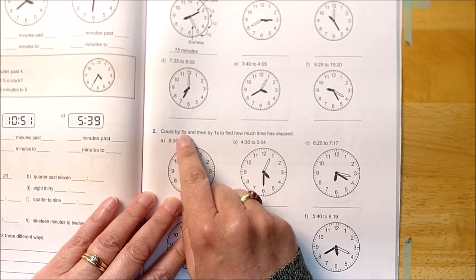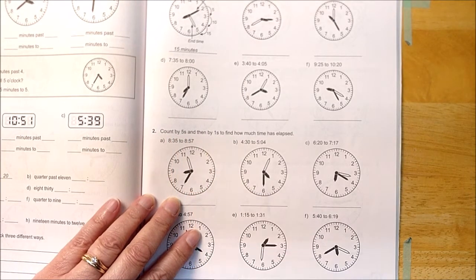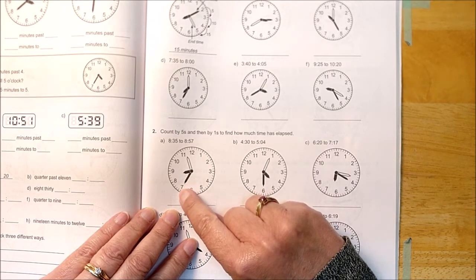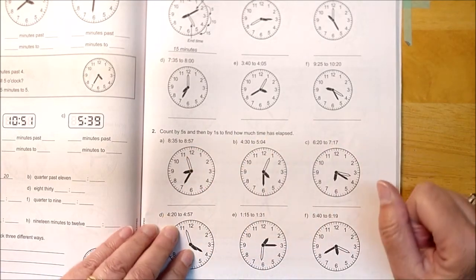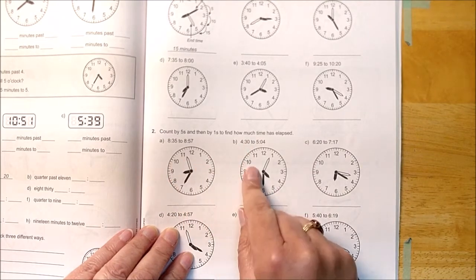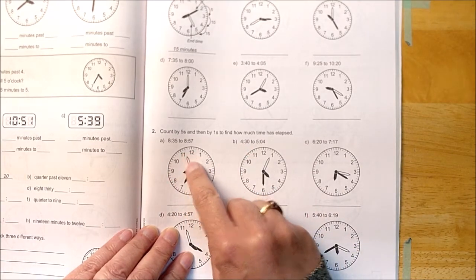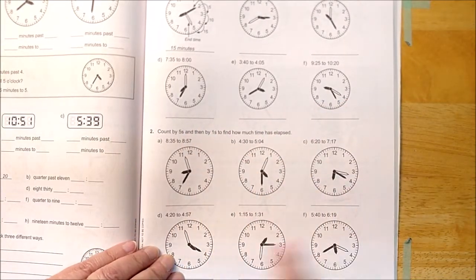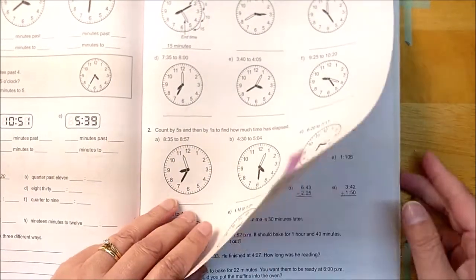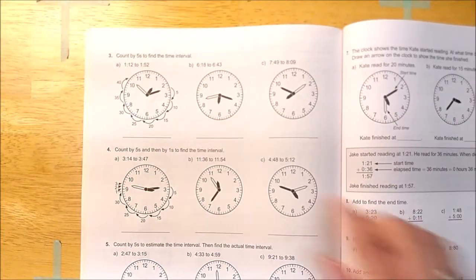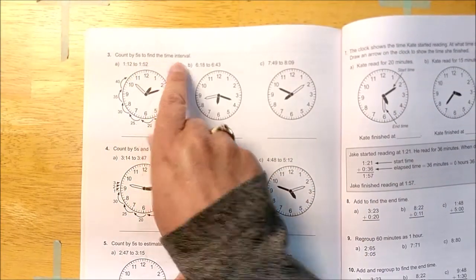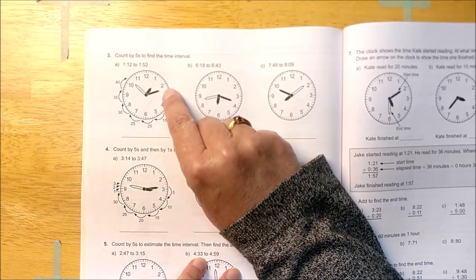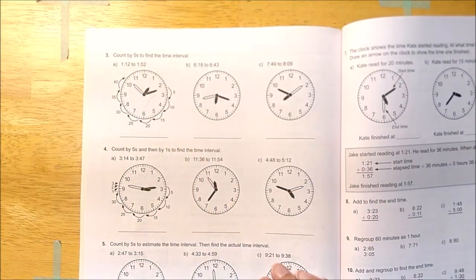So here it says you're going to have to count by 5s and then 1s to find out how much time elapsed. You're starting at the black one, which is the start time, and you're going to the white one, which is the finish time. No estimating, no rounding. Draw that line all the way to the edge till you know exactly what number you're going to. How much time has elapsed? What's the interval? Here it says you need to count by 5s to find the time interval. So make sure you're starting exactly on the lines. Draw those lines if you need to.